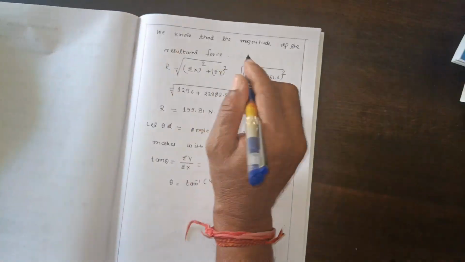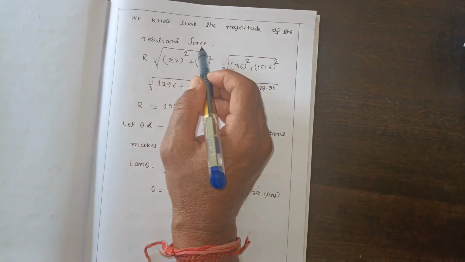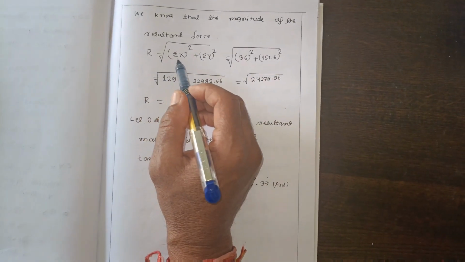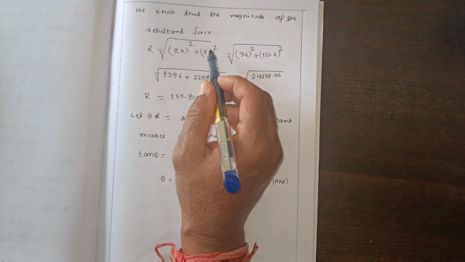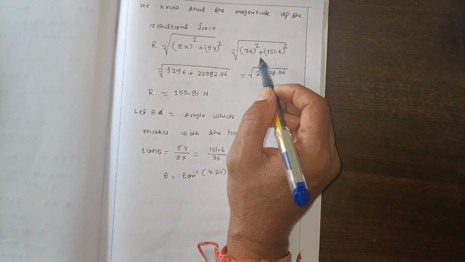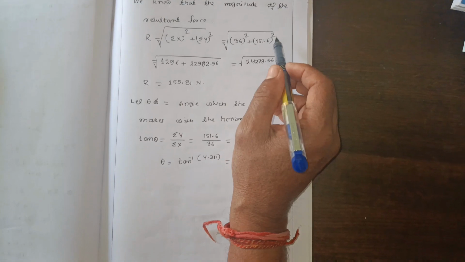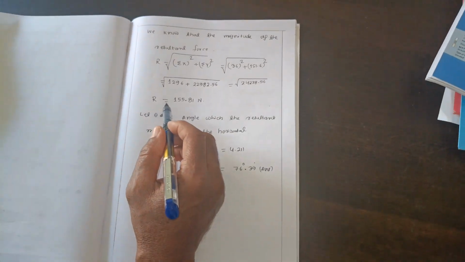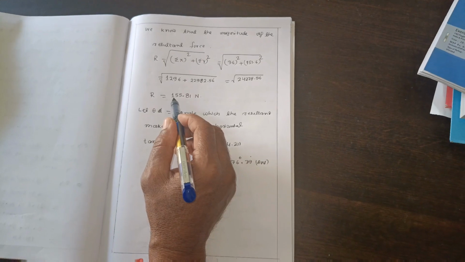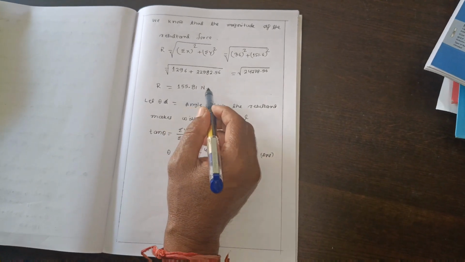We know that magnitude of the resultant force R is equal to square root of delta x square plus delta y square is equal to 36 square plus 151.6 square, therefore after calculating R is equal to 155.81 Newton.